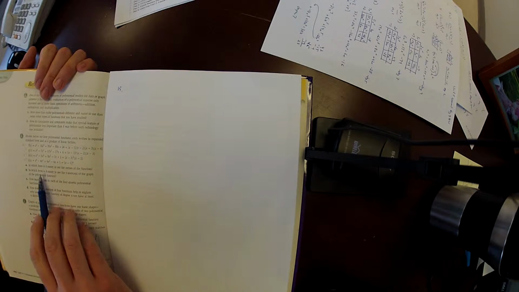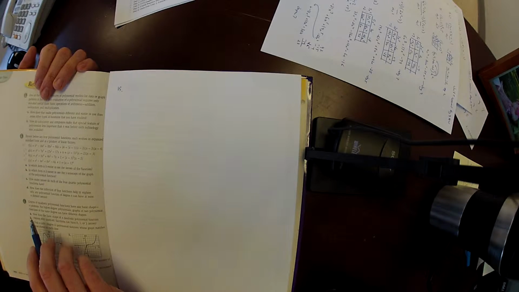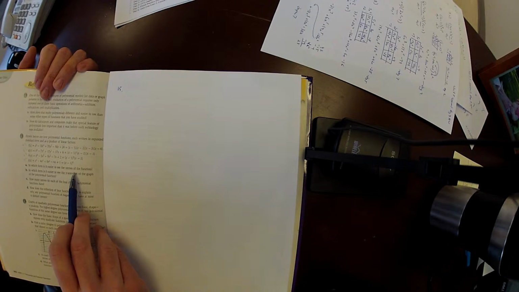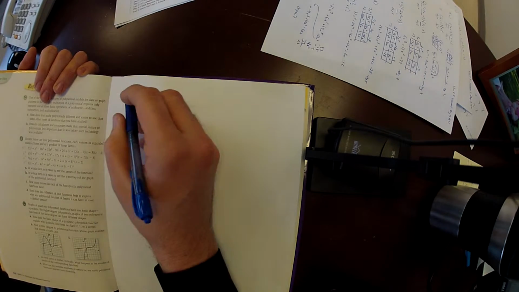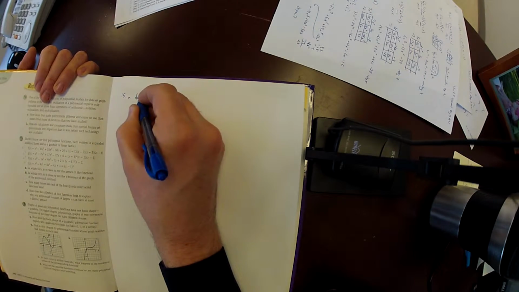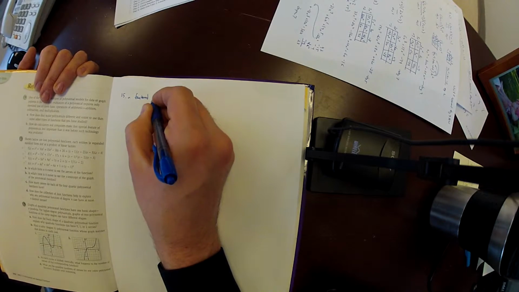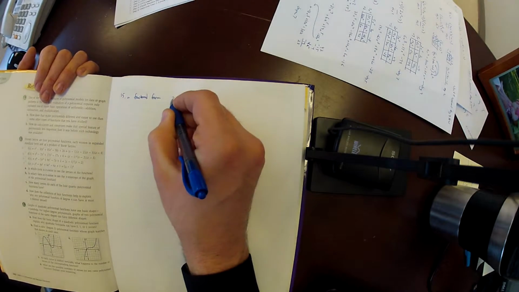So A says, in which form is it easier to see the zeros of the function? Well, zeros are simply opposite factors. So the zeros are easy to see in the factored form. So I'm going to answer this one, say, factored form. And the reason I know that is because the zeros are opposite factors.